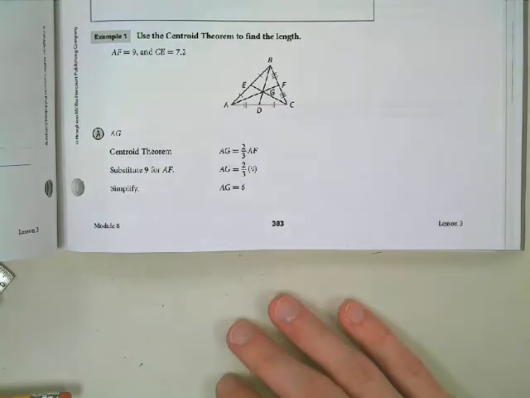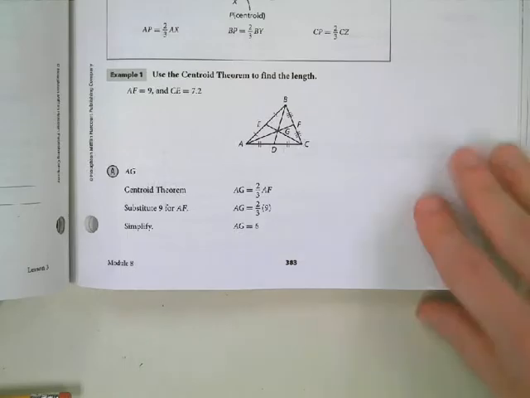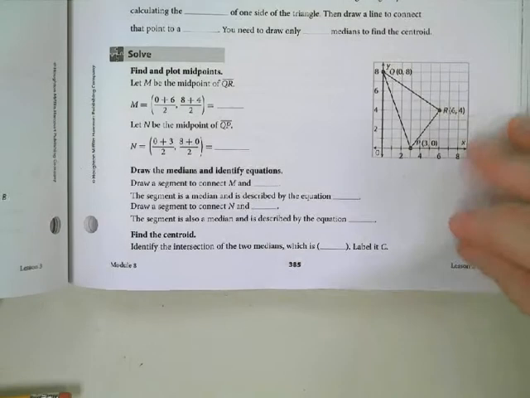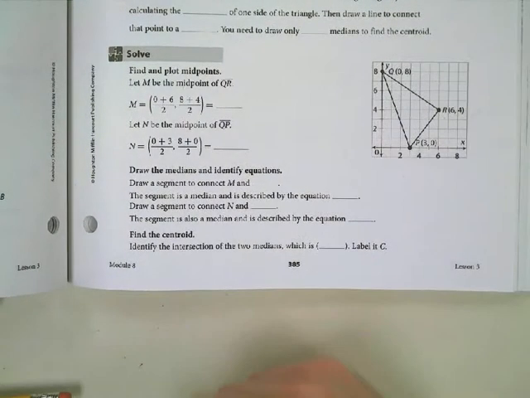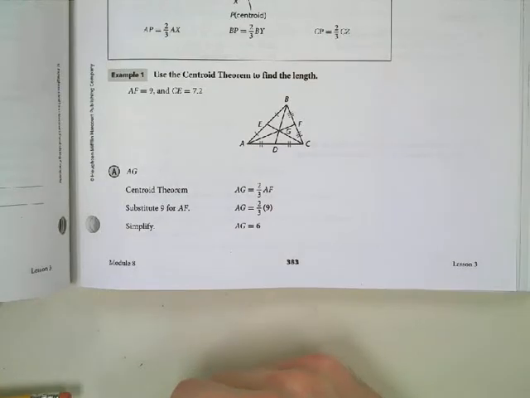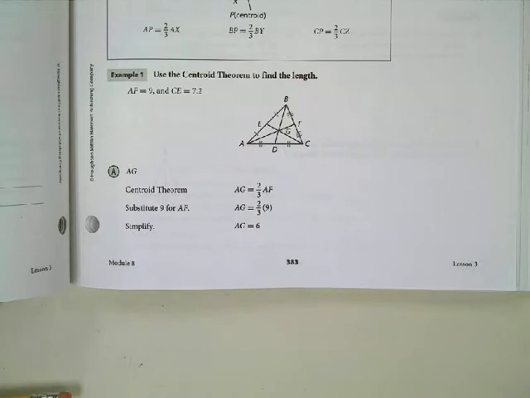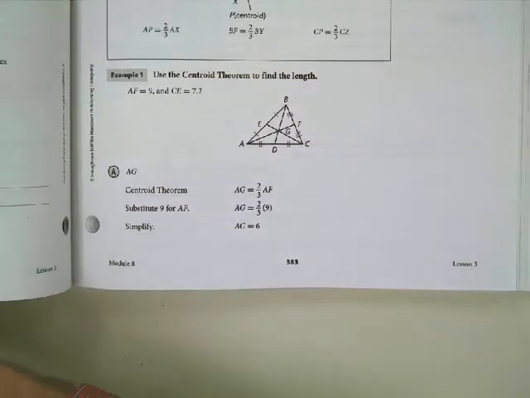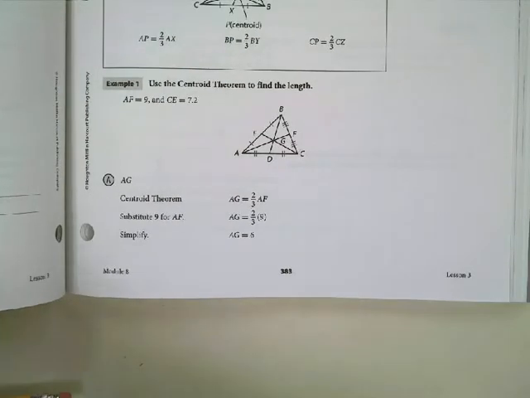We'll look at some problems here. Page 383. You're good, Tisha.